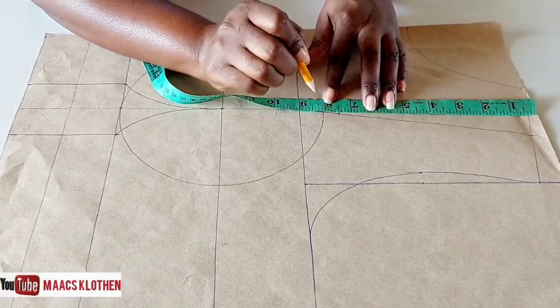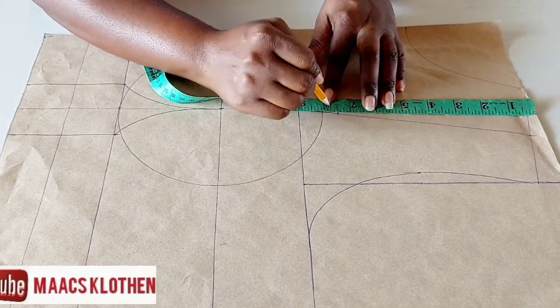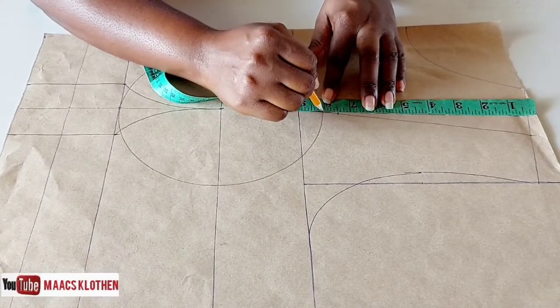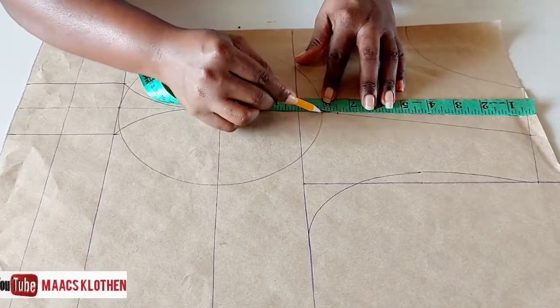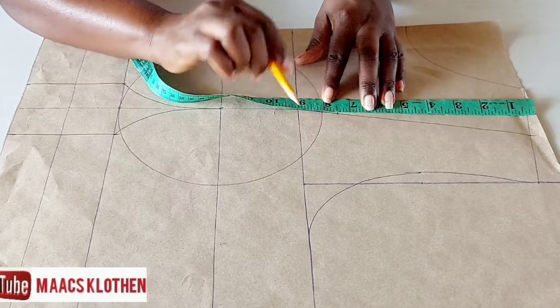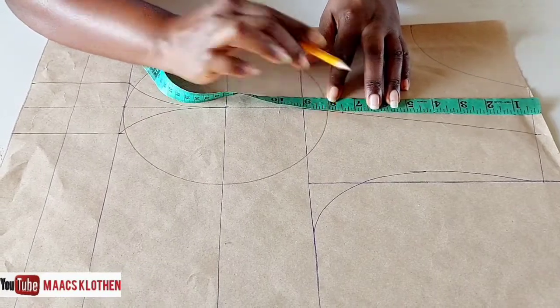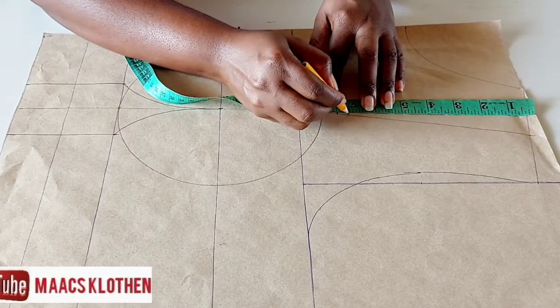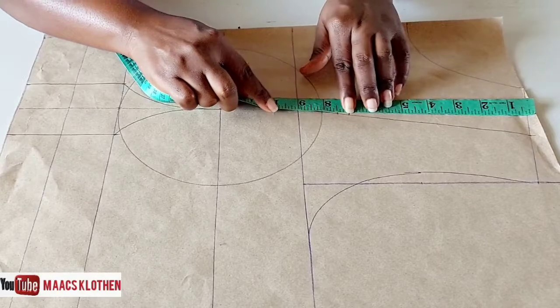You can choose to make it 7, add 1 inch to it, because we don't want to expose the skin or any cleavage. But if you don't mind, you can leave it at 8, exactly where it is, or you choose to add ½ inch or 1 inch to 8. Okay, so let me make it 1 inch. Okay, so this is it. Okay, so this is where we'll join it.